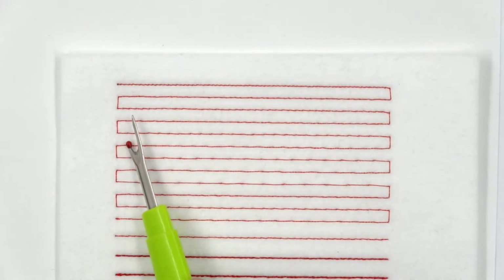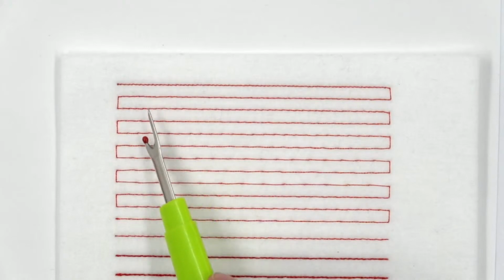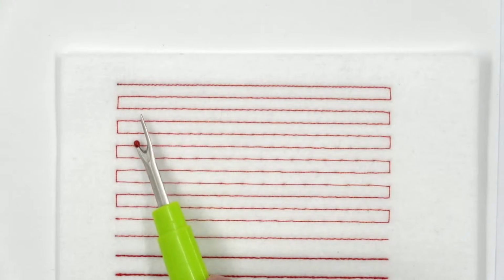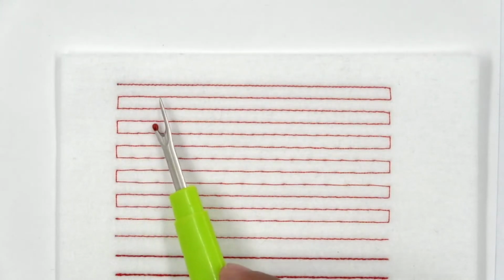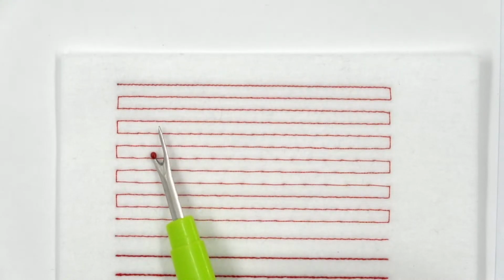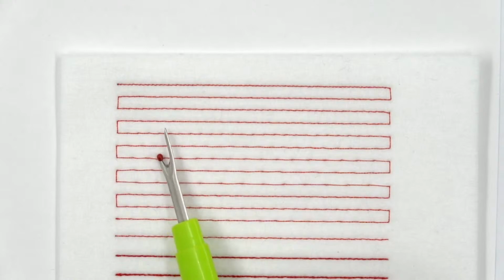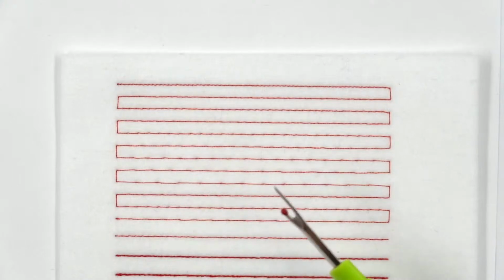When I compare it, they're like day and night, up close. Then my fourth line is 3 millimeters. Then we go 4, 5, 6, 7.